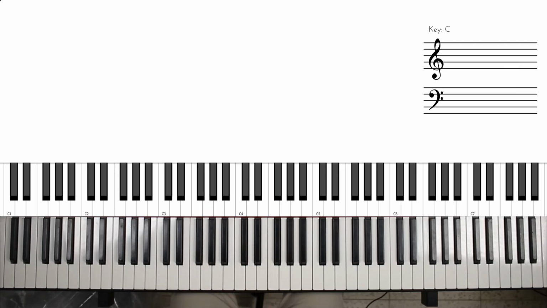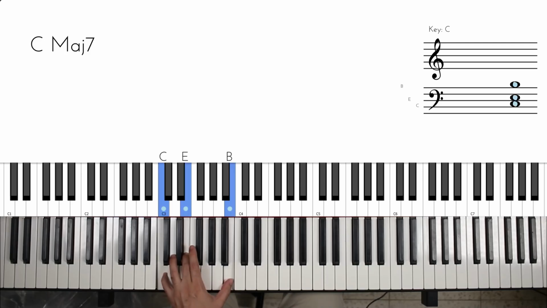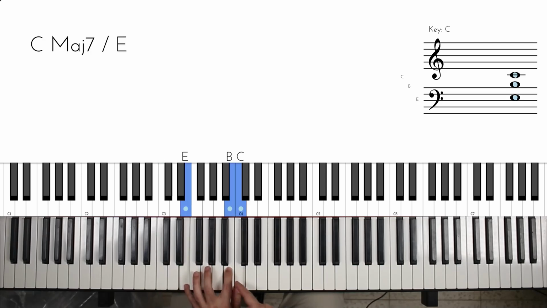Now here's a little exercise for you. Let's say that you start from a shell voicing for C major 7, but the shell voicing you'll start with will be such that you take the C, move it up an octave. So you start from this form.